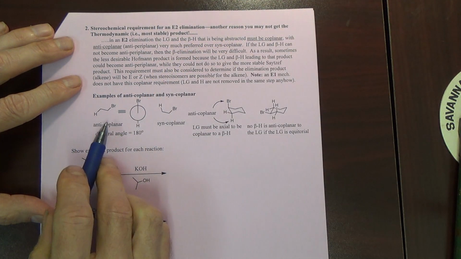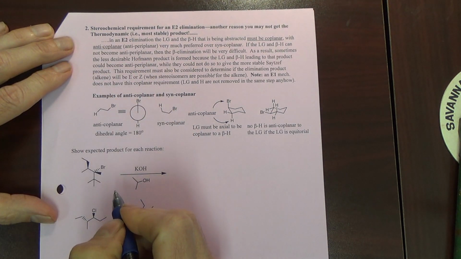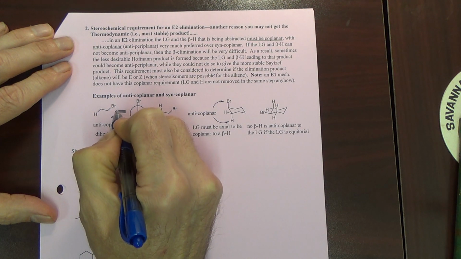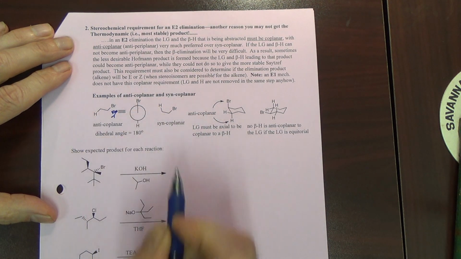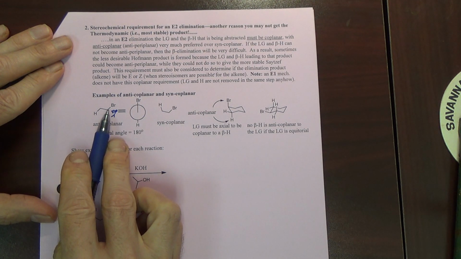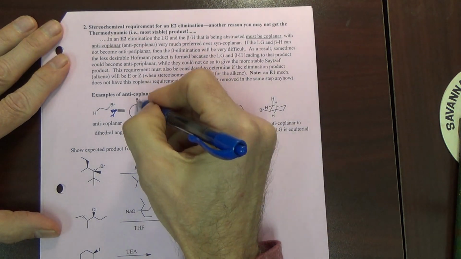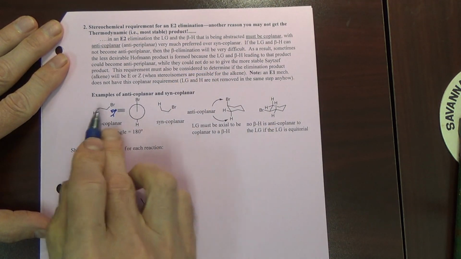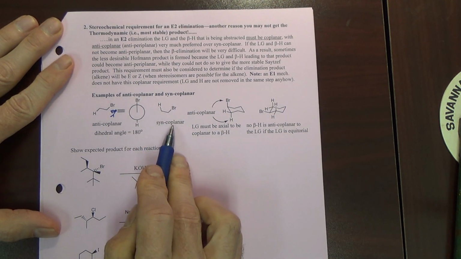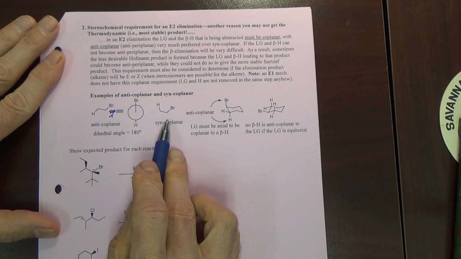These are the same view, except here I'm looking toward the side. Here I am looking, well, I'm standing over here, right? Looking through there. This carbon's in front, that one's in the back. Front carbon bromine's going straight up, back carbon H is going straight down. So this is the same molecule, 2 different views. This would be syncoplanar. All right.